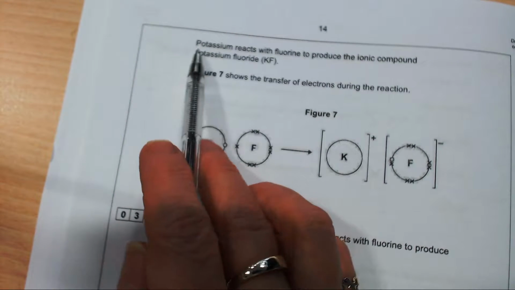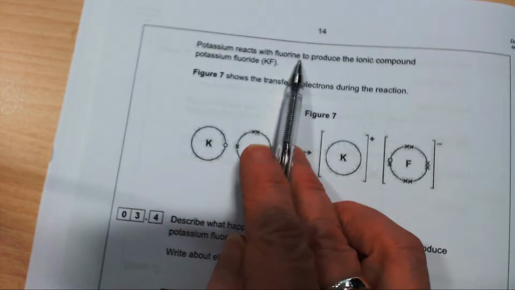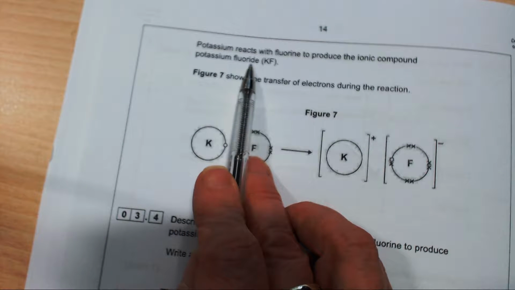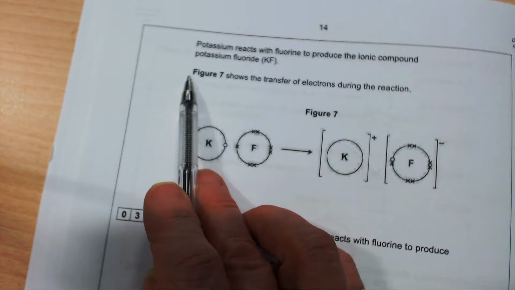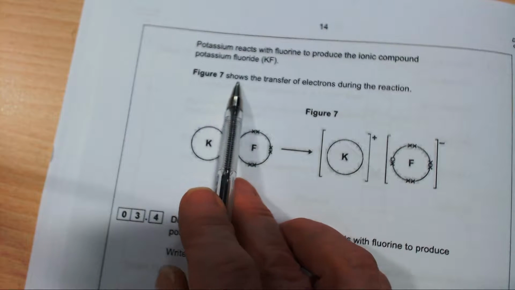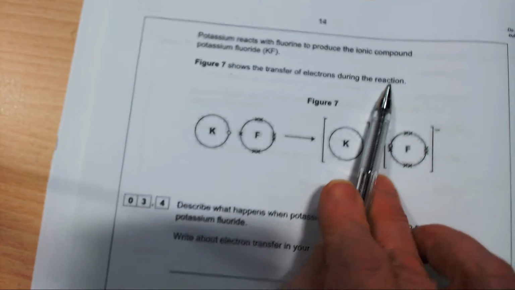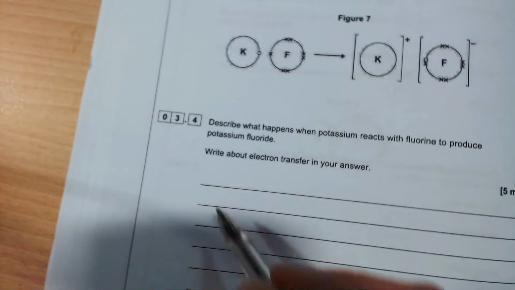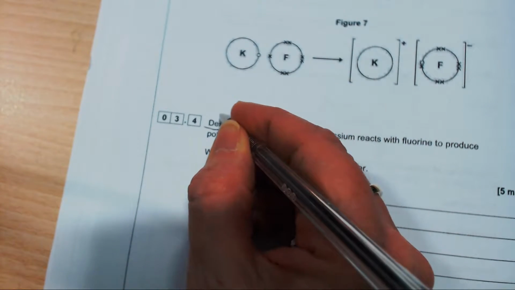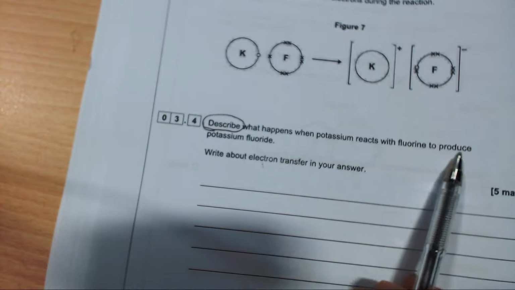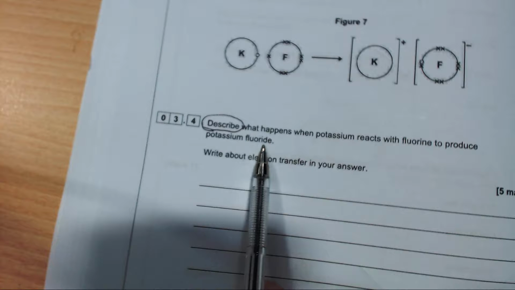Okay. Potassium reacts with fluorine to produce an ionic compound called potassium fluoride, KF. Figure 7 shows the transfer of electrons during the reaction. So the question is asking me to describe what happens when potassium reacts with fluorine to produce potassium fluoride.